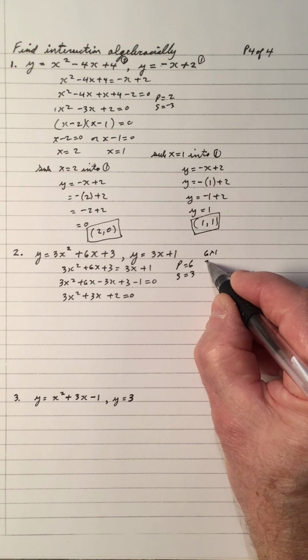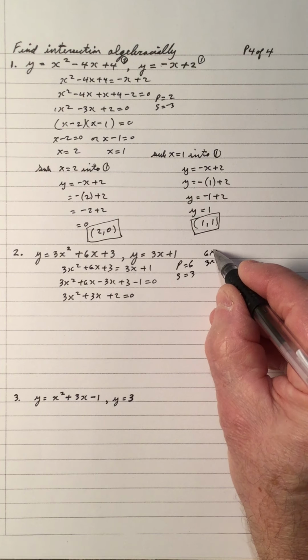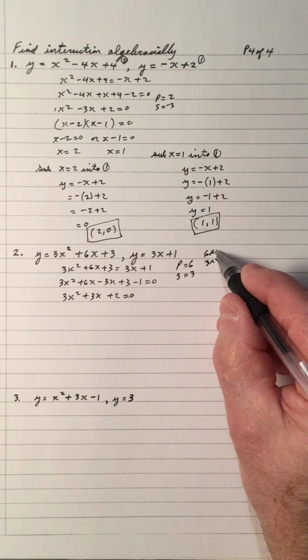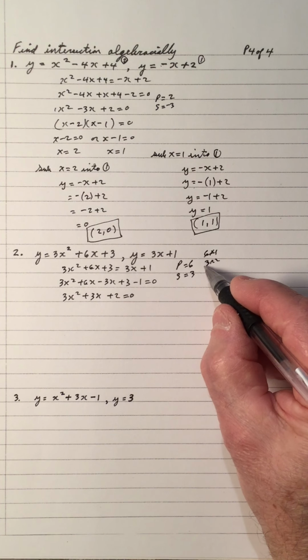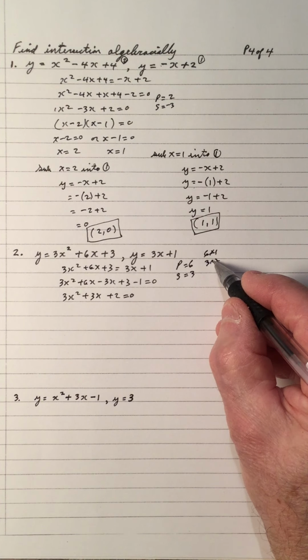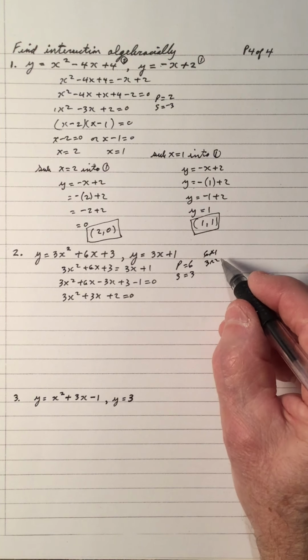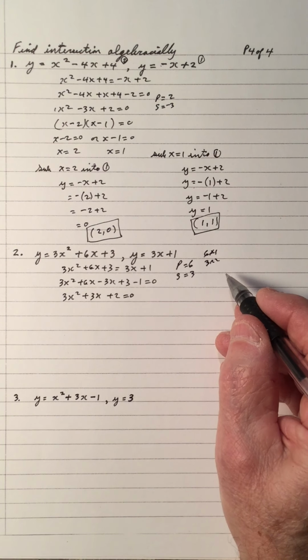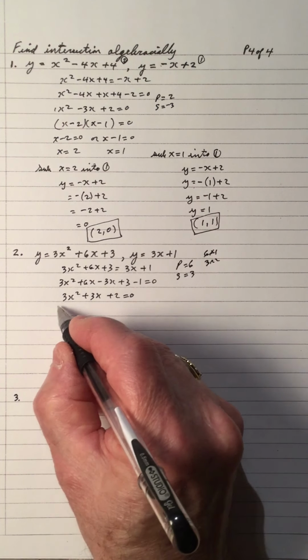6 and 1, and 3 and 2. But 6 and 1 will never give me a 3. If I add, I get 7. If I subtract, I get a 5. 3 and 2 will never give me a 3, because if I add, I'll get 5. If I subtract, I'll get 1. So I can't do this by factoring. I can't get the factors. So I have to use the quadratic formula.